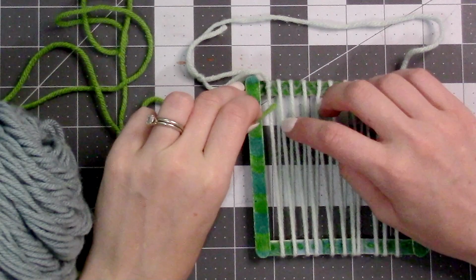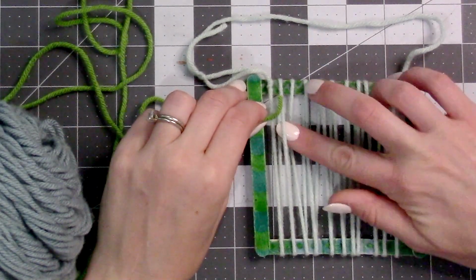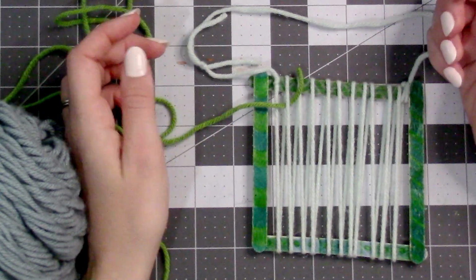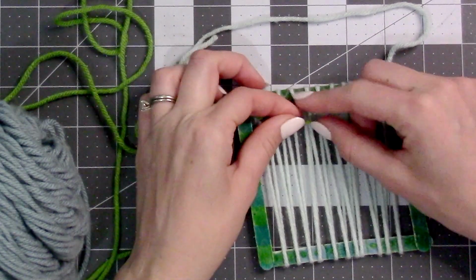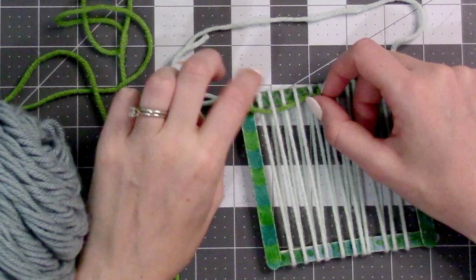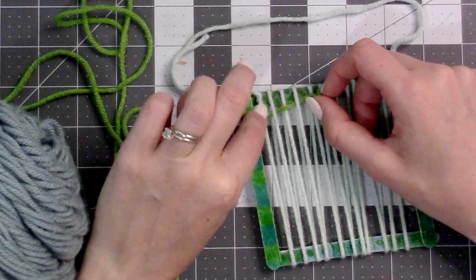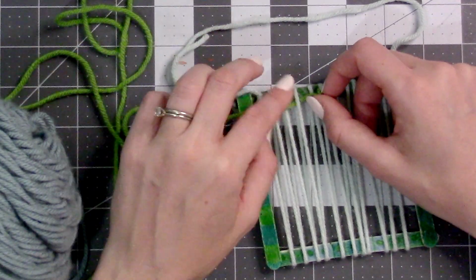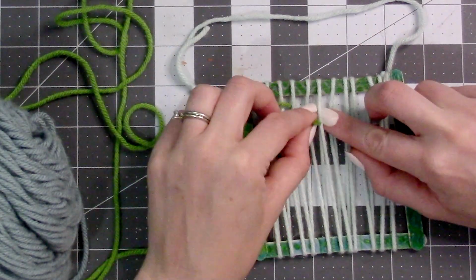Okay, so I'm going to go over this one. Okay, on top of this one. And then I need to pull this up so I can go underneath it. Okay, like that. And then the next one is over, and the one after that is under. So it just goes back and forth, under, over, under, over. So it will look something like this. You can tell I went over it because the yarn is covering up that, the green is on top of the blue. So I clearly went over it, right? So on this one I went under.